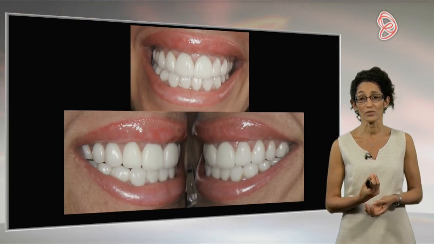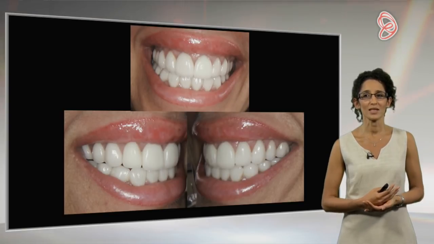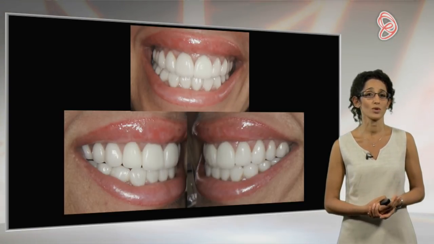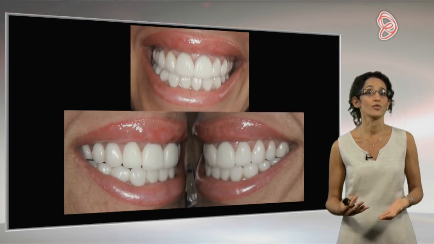So I think it's actually very good to use that, because also you can see we've done it flaplessly and there's no redness on the tissues, there's no inflammation. So I know that those gums have really been behaving for over a year now.